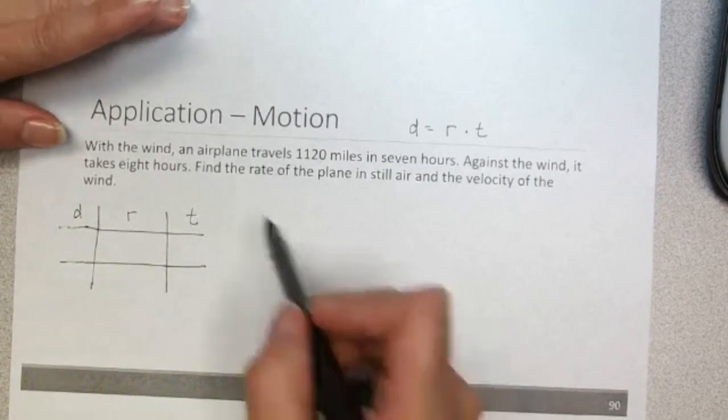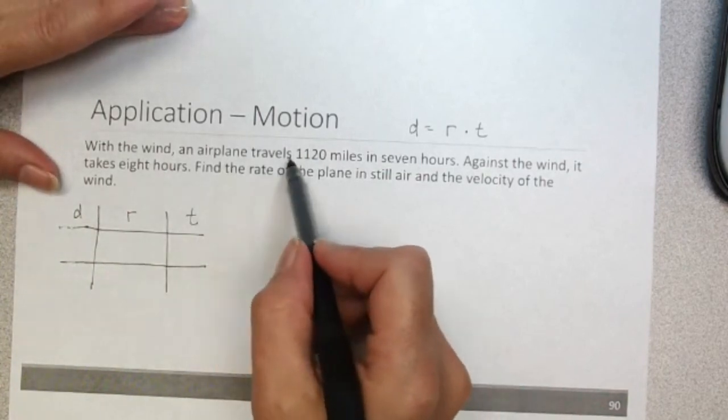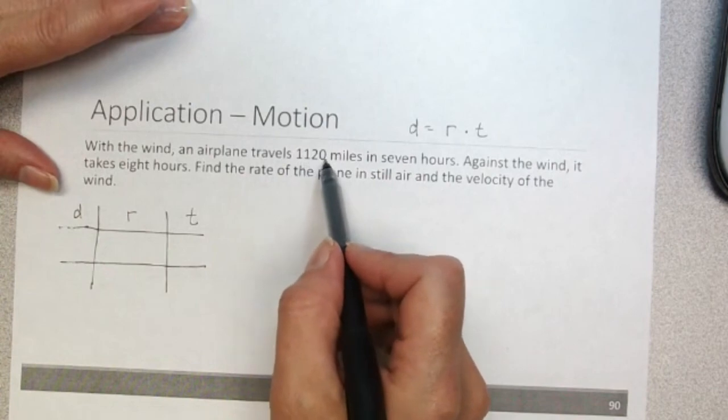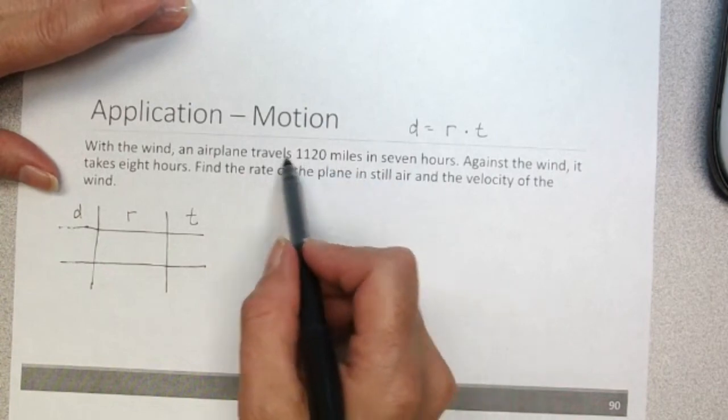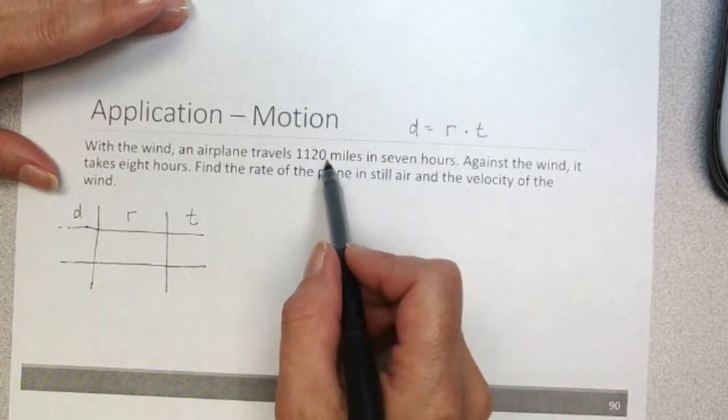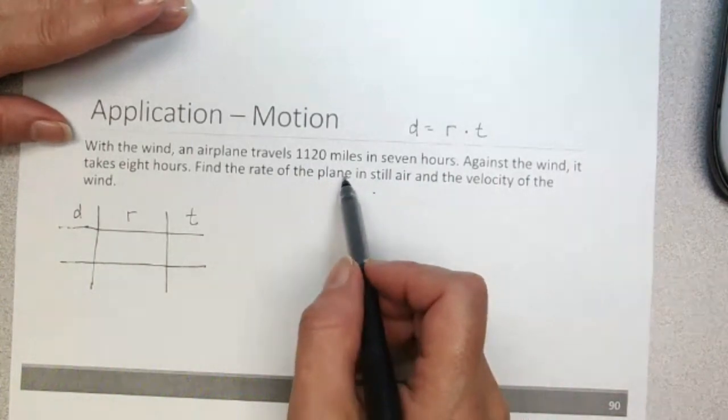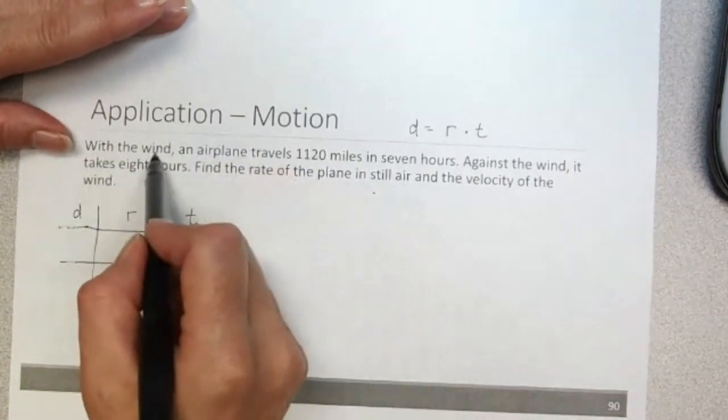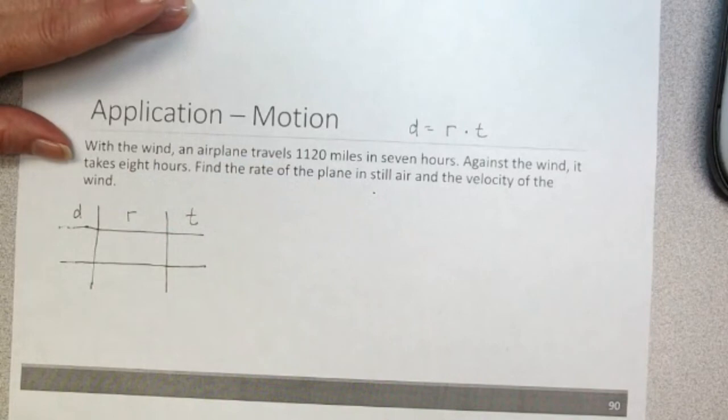Okay. Well, let's see. In this application, we've got an airplane traveling 1,120 miles in 7 hours. All right, so that's the first thing it's telling us. Okay, so it's 1,120 miles, but that's with the wind.